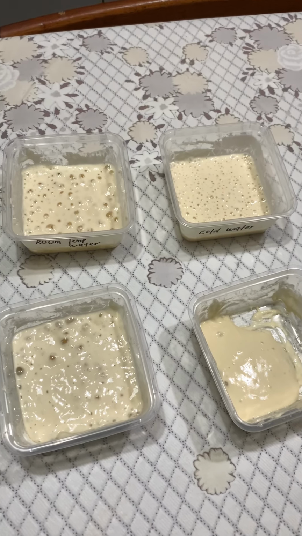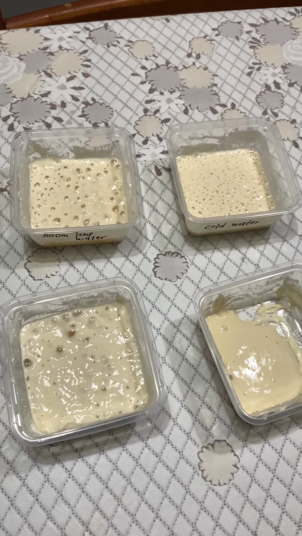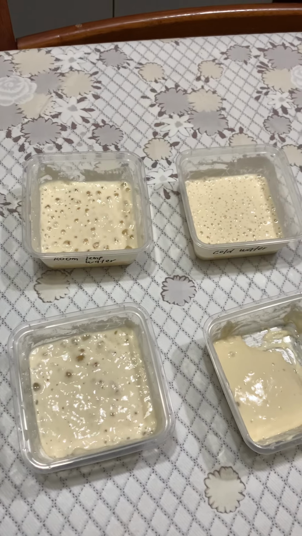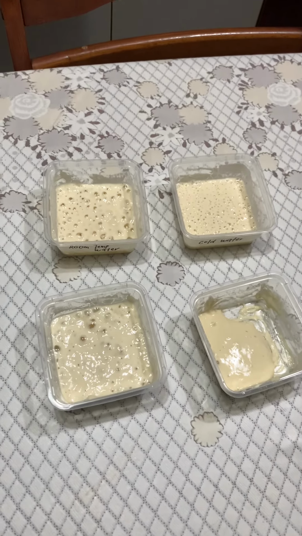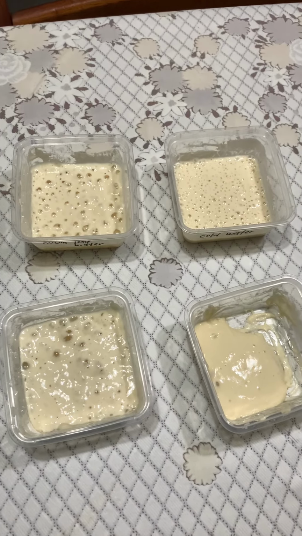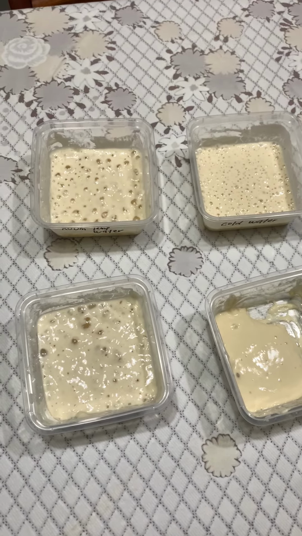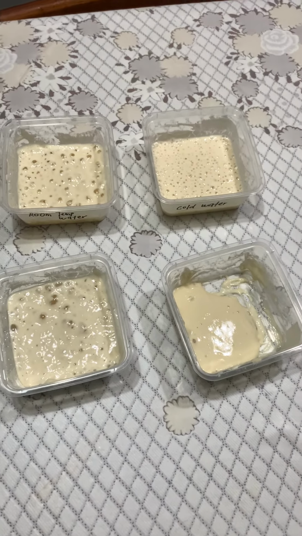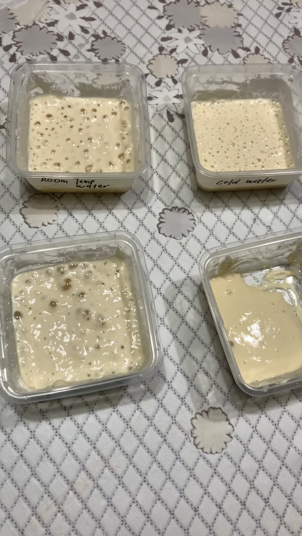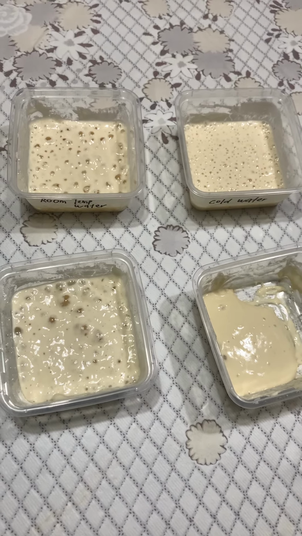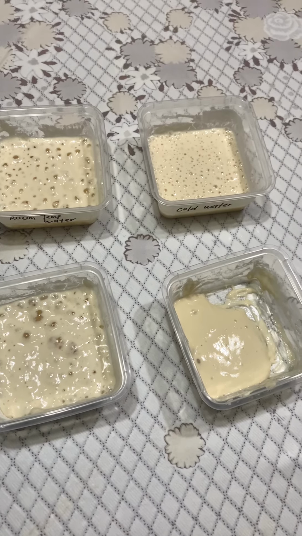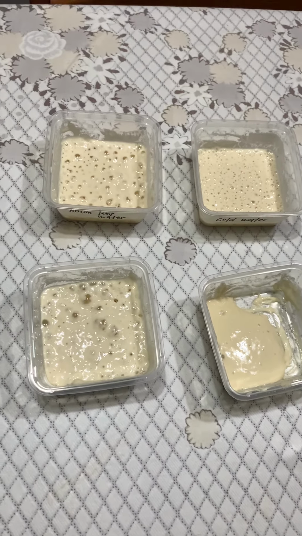There are some factors that affect how fast yeast will grow, which is temperature. This is extremely sensitive to temperature. Next is time. So more time, more gas is created. And next, quantity of yeast, quantity of water, and also salt.